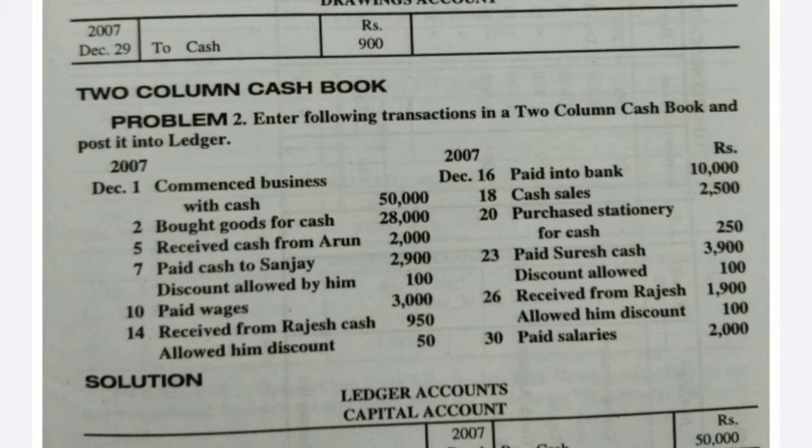Since cash is on the debit side, we take this to the debit side of the cash book: to Rajesh account, 1900 in the cash column and 100 in the discount column. And if we prepare the Rajesh account, Rajesh is on the credit side, so we credit the Rajesh ledger account by cash rupees 1900 and by discount rupees 100.